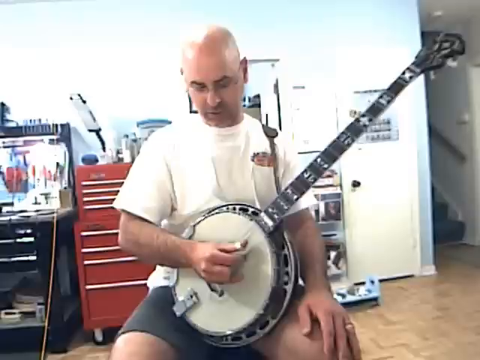Again, I'm using single string style. If I want to play triplets in the same amount of space, and again, I'm using all three fingers on the first string. You might want to use your thumb and index. But you notice not only am I playing three notes in the same space as I played two eighth notes.